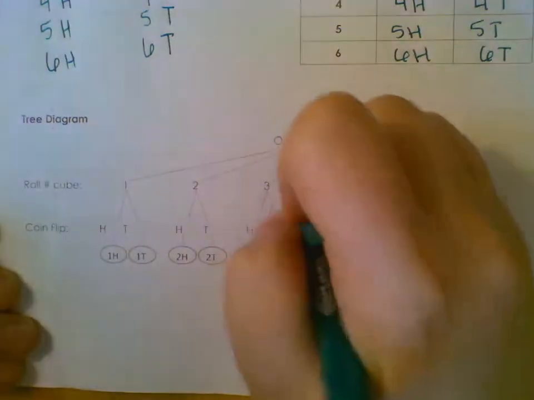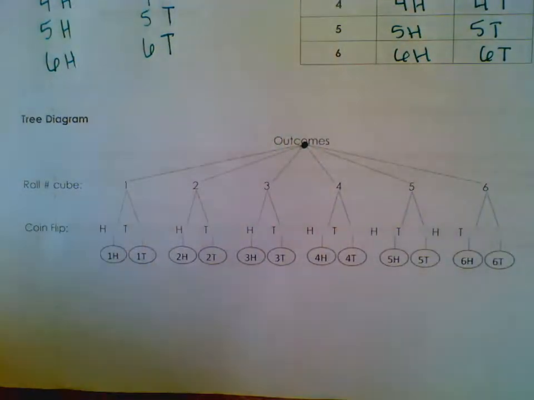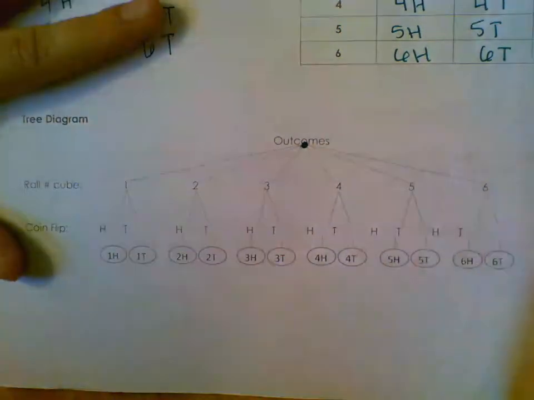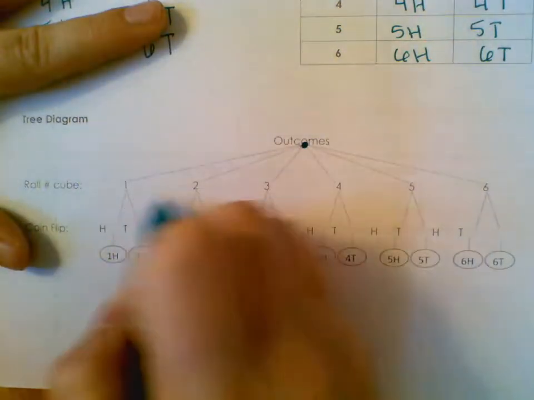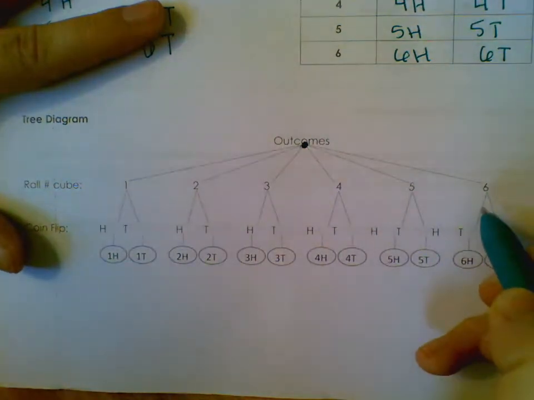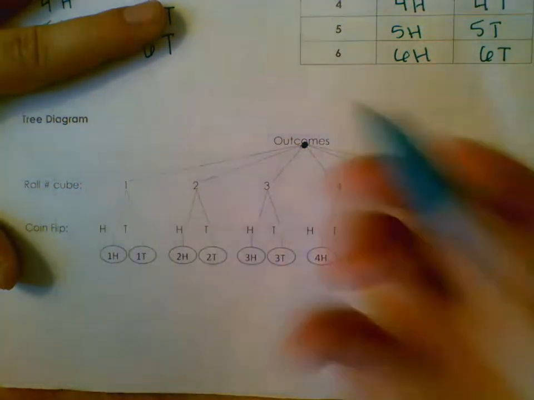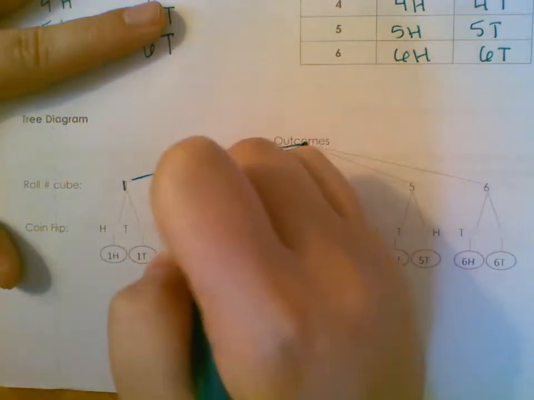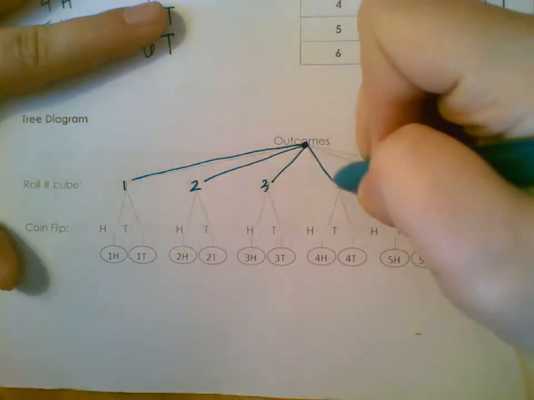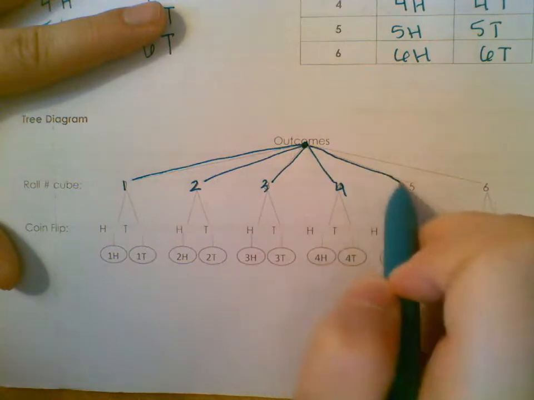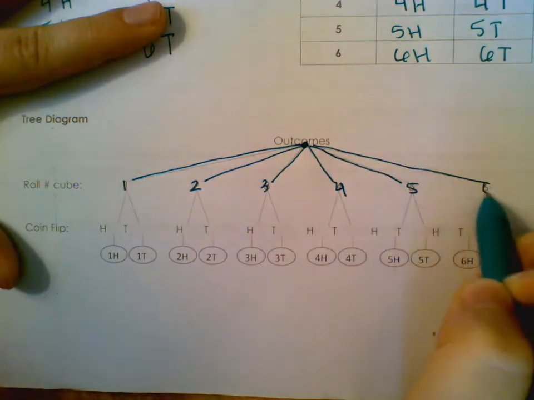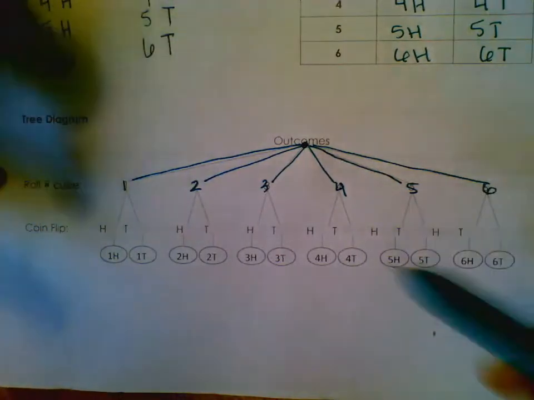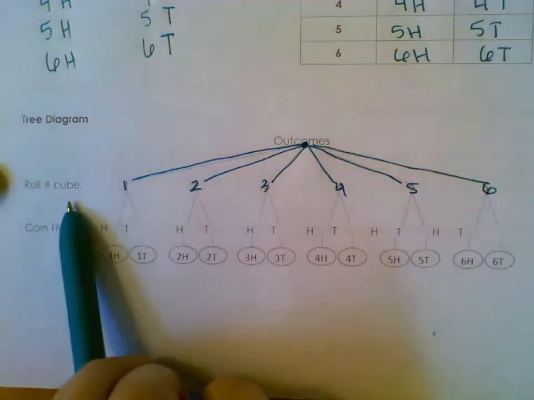We could also have a tree diagram. So this is an example of a tree diagram. You could have a starting point. I wrote outcomes there, but you don't have to write outcomes. You could just have a little starting point. From that starting point, you're going to write out all of the possible outcomes for your first event. Our first event is rolling a dice, or our number cube. What are our outcomes? We have 1, 2, 3, 4, 5, or 6. All of our outcomes for rolling that number cube or that dice.